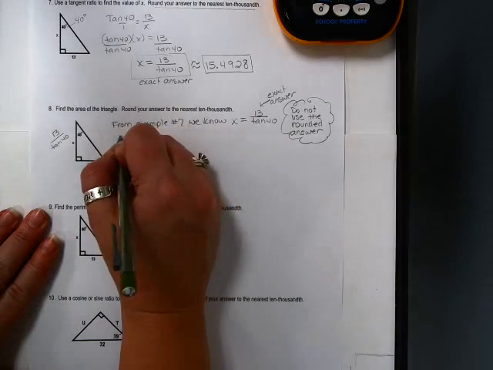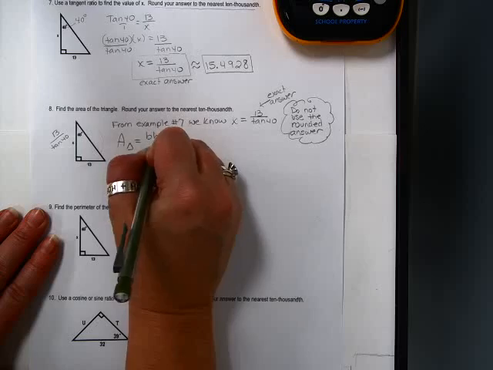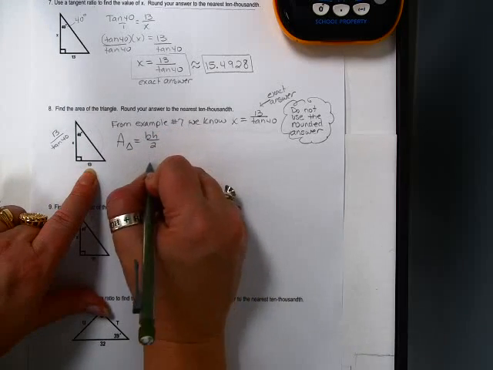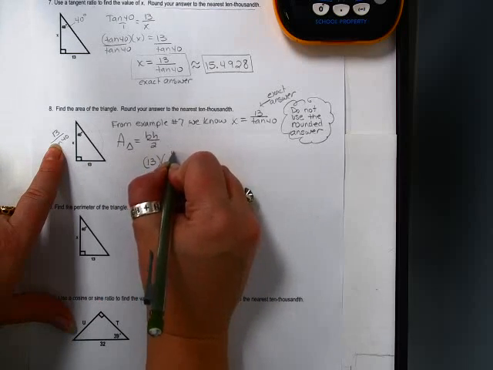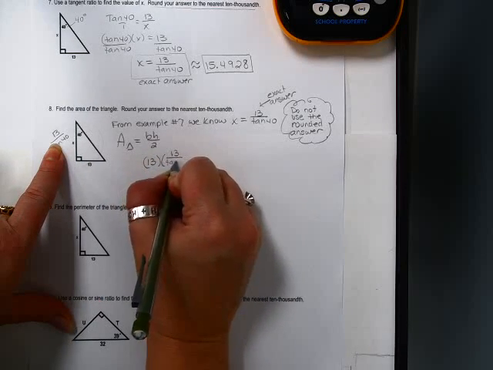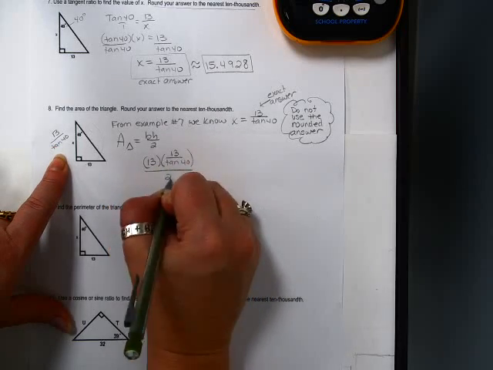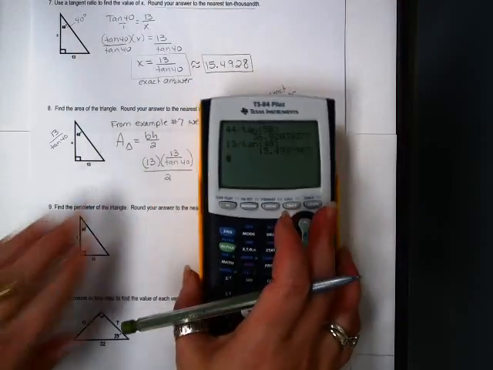Okay, remember, area of a triangle is equal to base times height divided by 2. So my base, which is 13, so that's going to be 13 times my height, which is going to be 13 tangent 40, divided by 2. Okay, so plug that into the calculator.